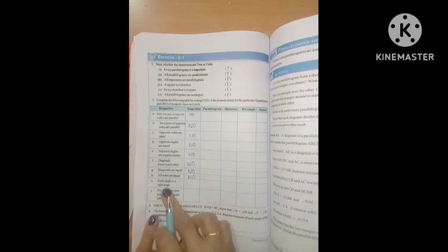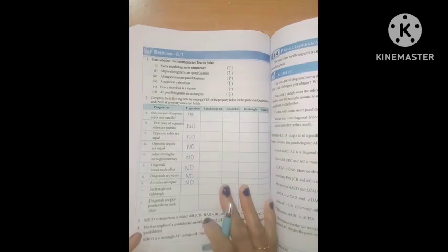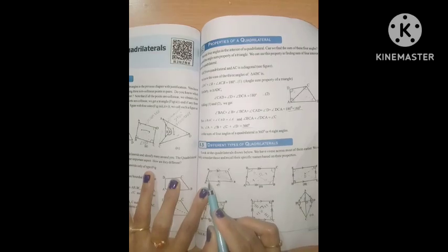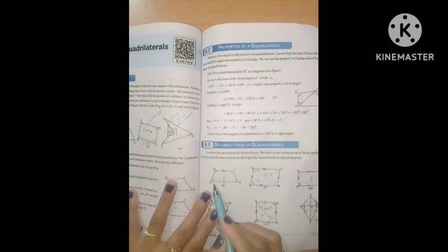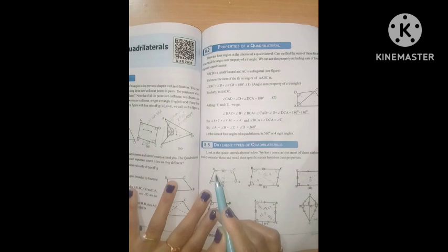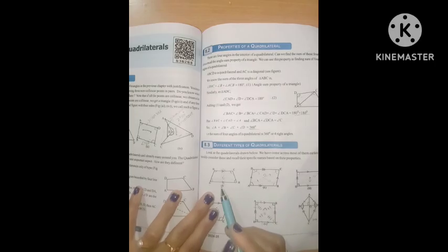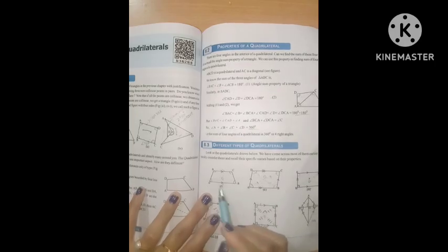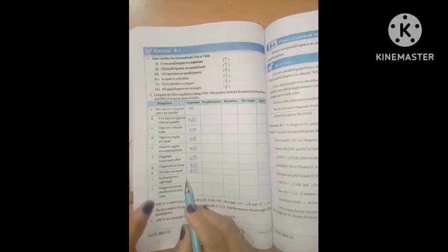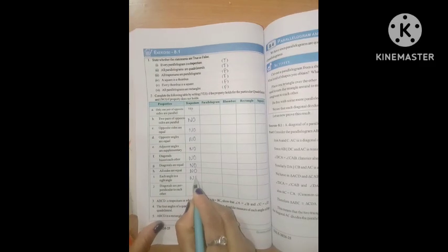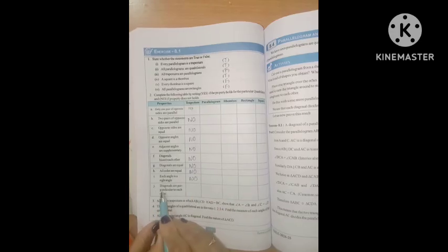And next, I. Each angle is a right angle in a trapezium. Is each angle a right angle? No, each angle is not a right angle. The interior angles between the parallel sides and the non-parallel sides are supplementary in a trapezium. So each angle is not 90 degrees only. So this property is not satisfied. So it is no.